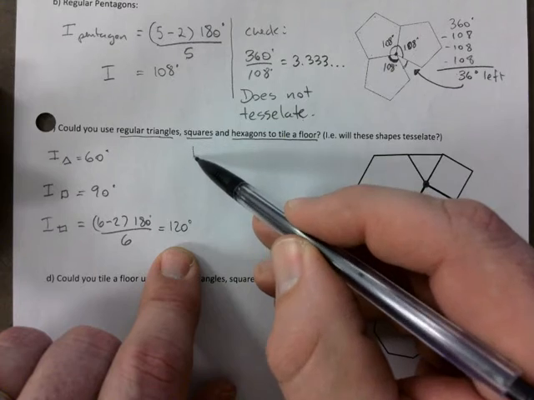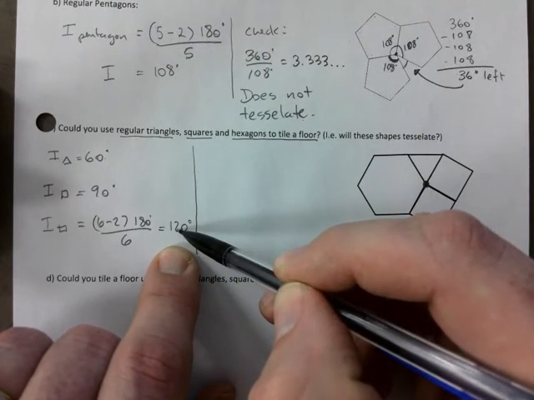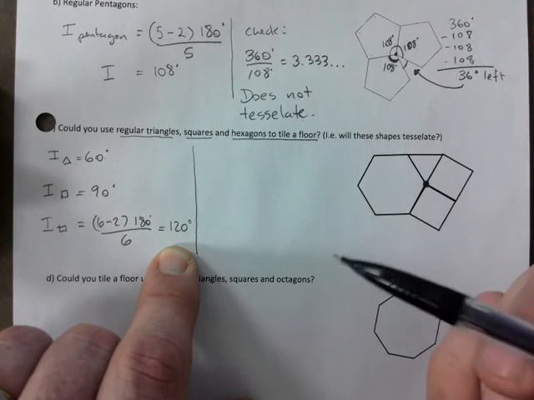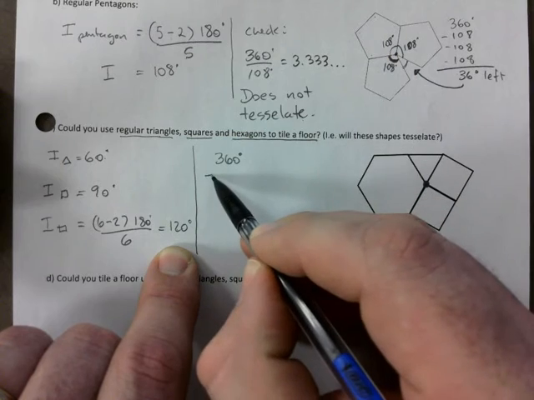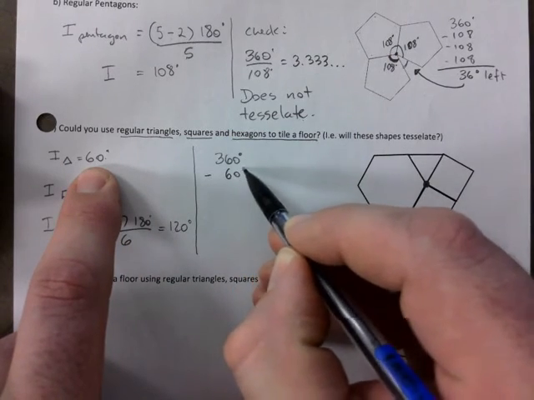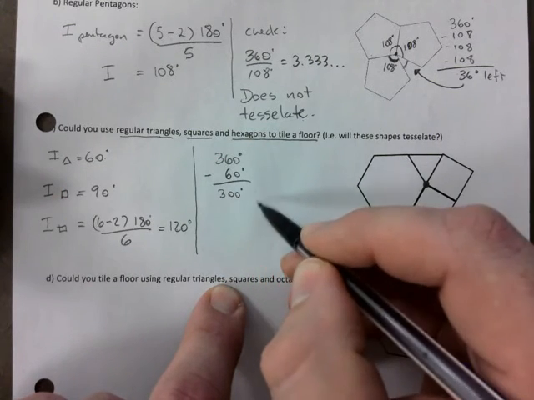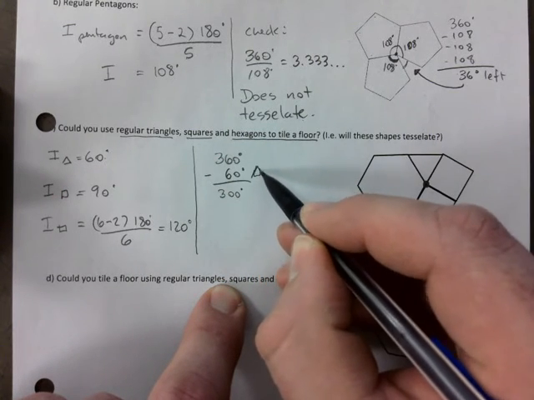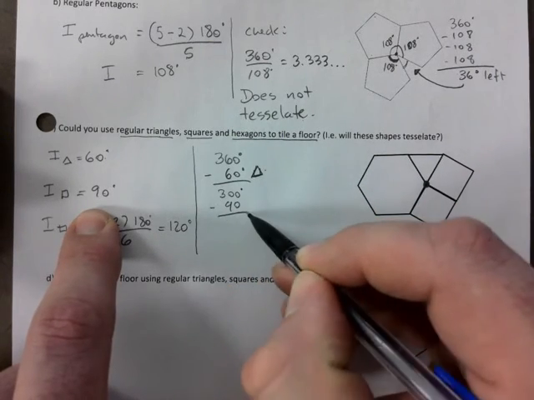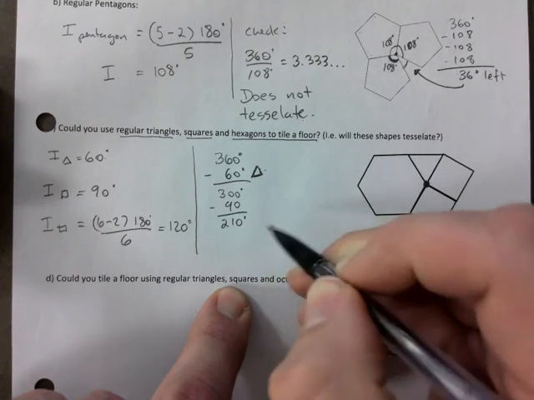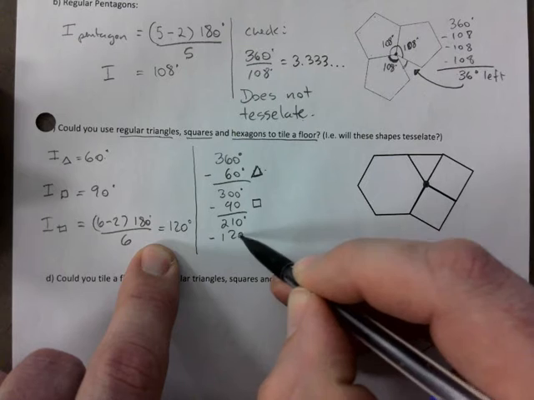So you do that work where you establish what each of the interior angles is worth. Now you do this. 360, go through your shapes. Go minus 60 degrees. That leaves you at 300. So you've used that triangle, right? Good. Then you go minus the next one. You're left with 210 degrees. You've used a square. Take away the 120.